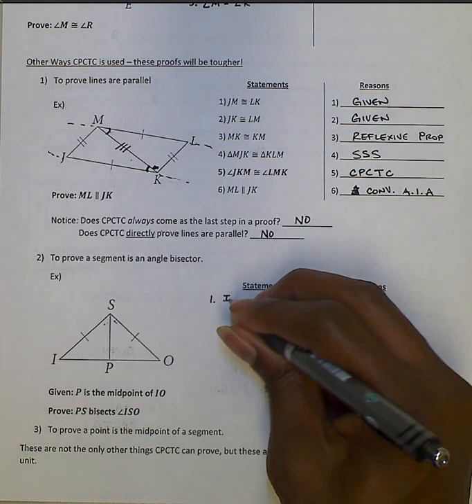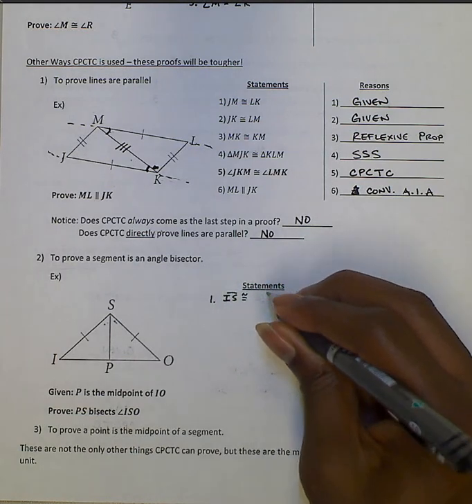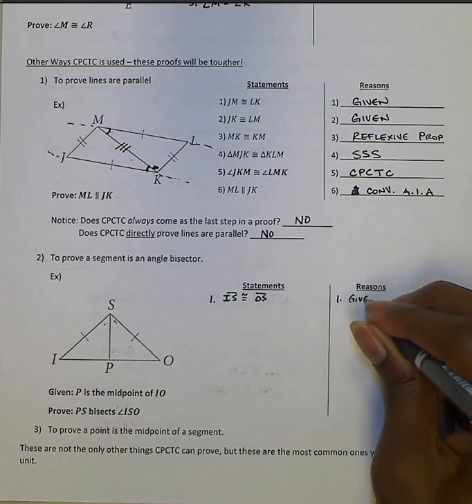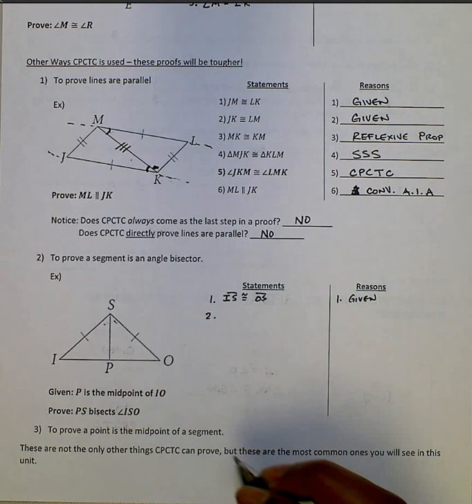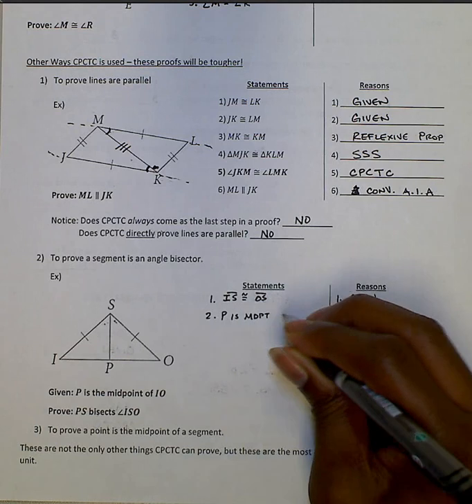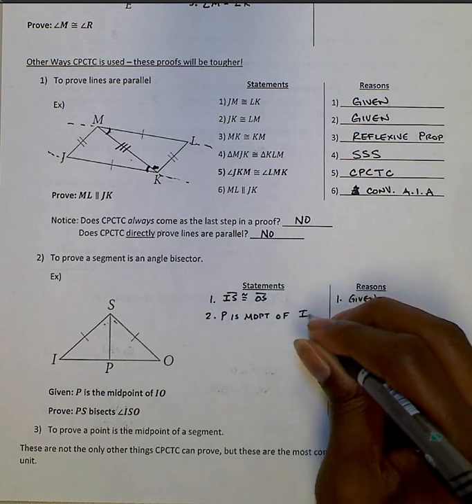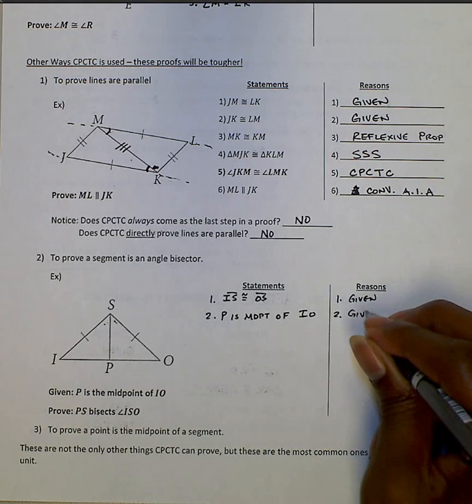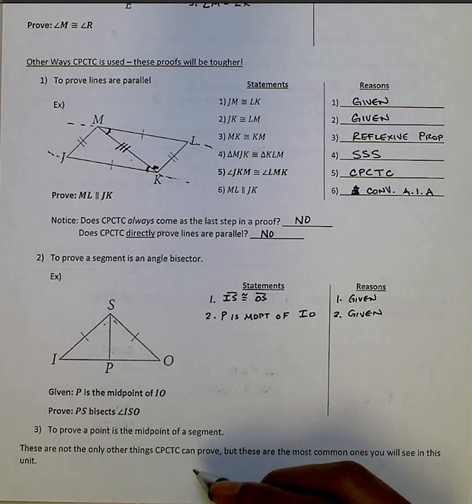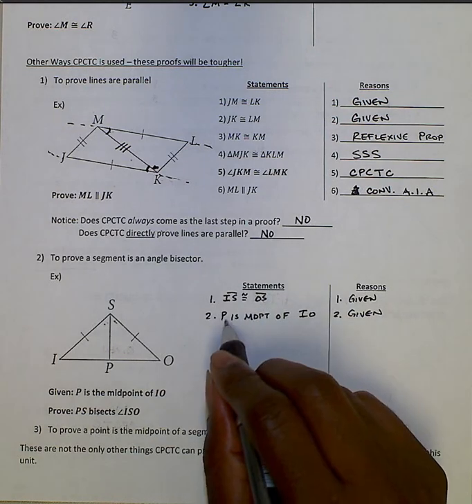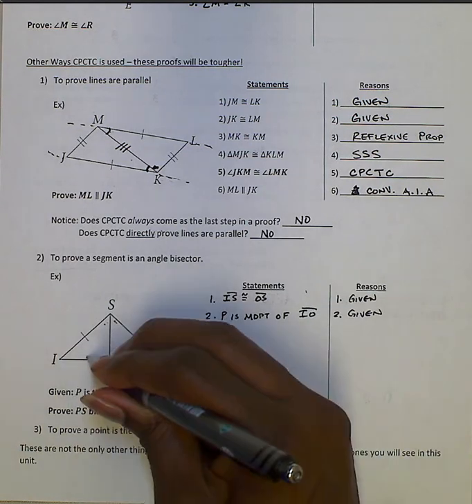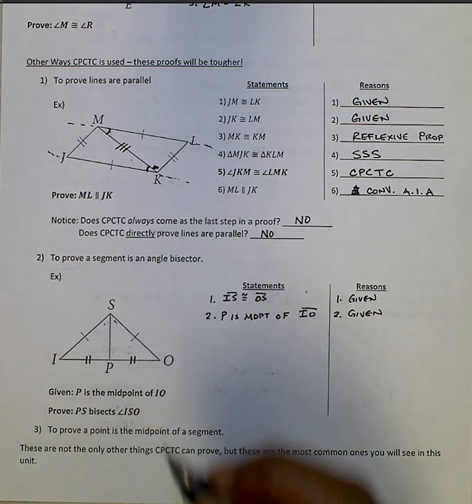They told us that IS was congruent to OS. That was given. In the given statement, they told us that P is the midpoint of IO. That's given, but I'm not done with that idea. Remember, I want to be able to have a marking after I've set a point. Okay, and so that will lead me to, since P is the midpoint of IO, I know that these two segments have to be the same.